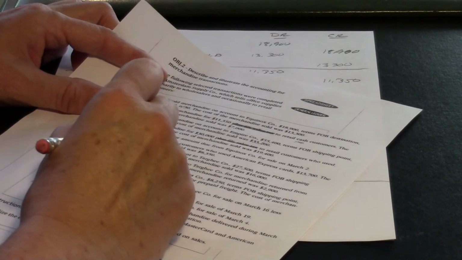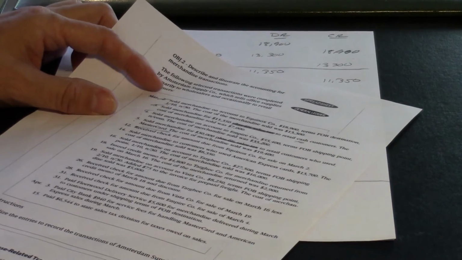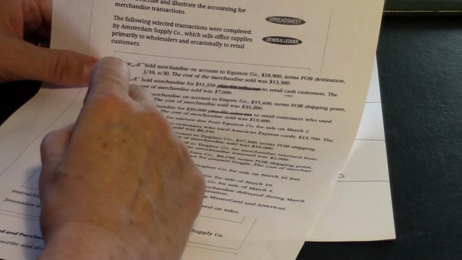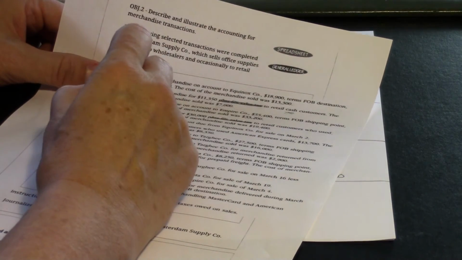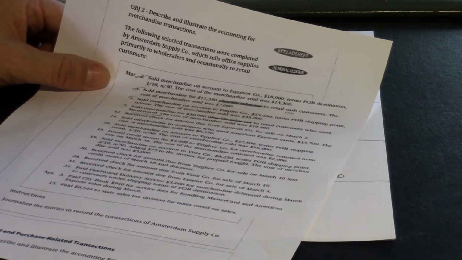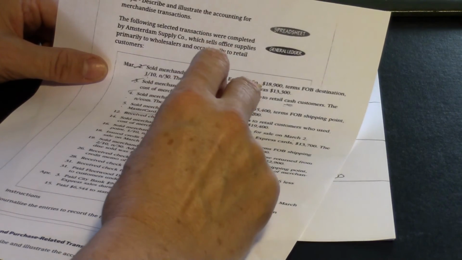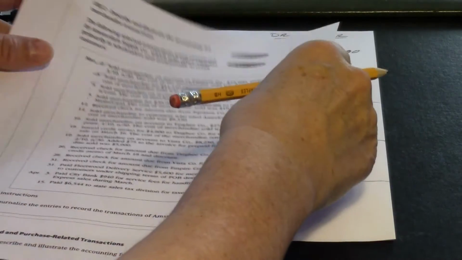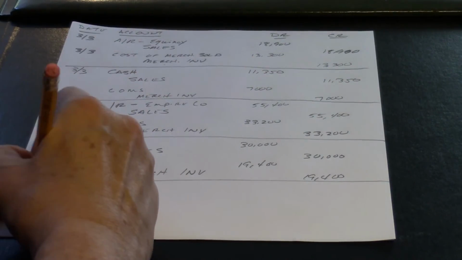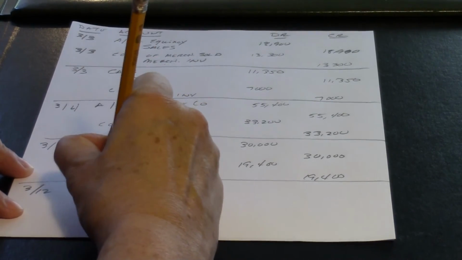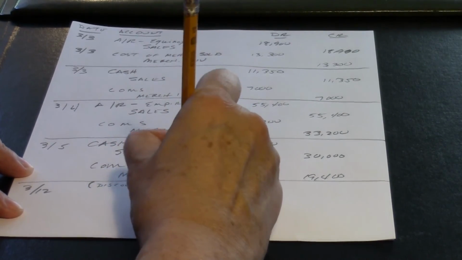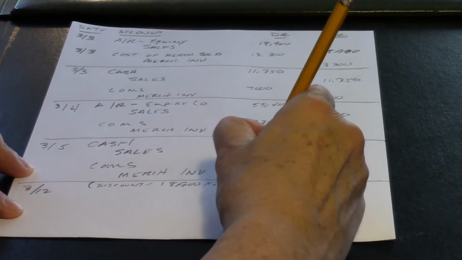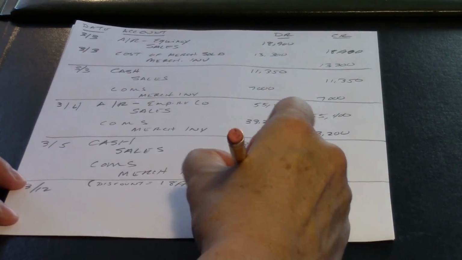Alright, so let's look at the next thing. On the 12th, received check for amount due from Equinox for sale on March 2. Alright, well that's awesome. Let's look at this one a little bit more. So if you look at this, you'll see it's the 12th, and when we sold that stuff, it was for 1/10, net 30. So we need to calculate this 1% of $18,900. That's $189. So this is March 12th. Although I'll go ahead and calculate this for you, right? Discount equals 18,900, which was the amount of our original sale, times 0.01 equals $189. So that's the discount amount right there.